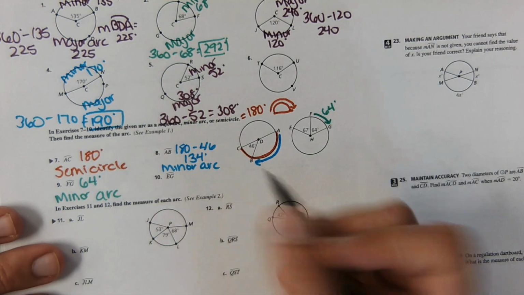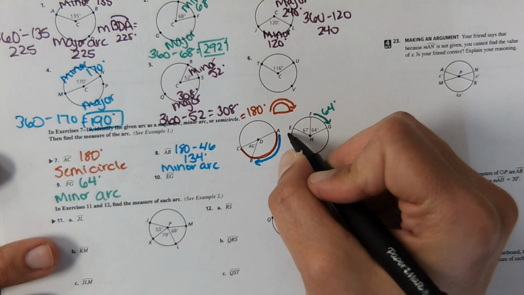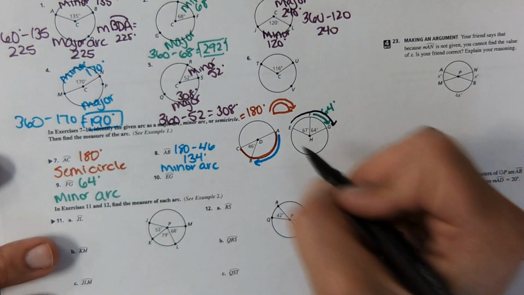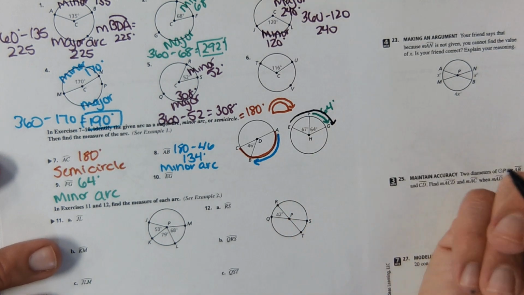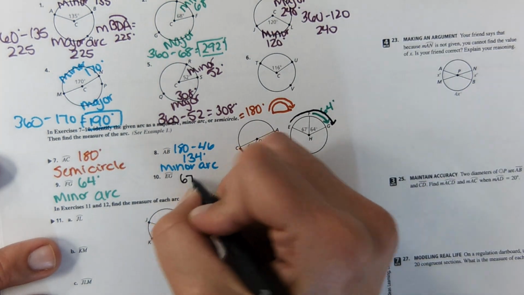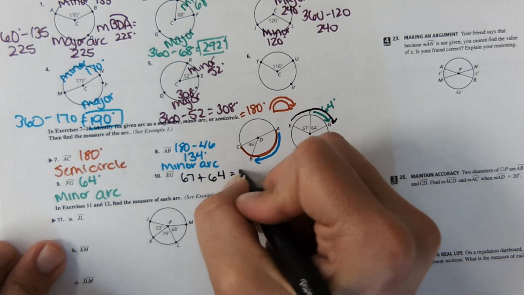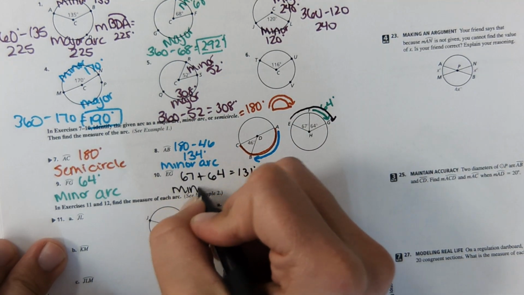And then for EG, always go the shortest distance around. You might be tempted to go this way, but always do the shortest distance. So EG would be this plus this. And remember, you can add those two values together to get the whole thing. So it'd be 67 plus 64, which equals 131 degrees. It's less than halfway around, so it would be a minor arc.